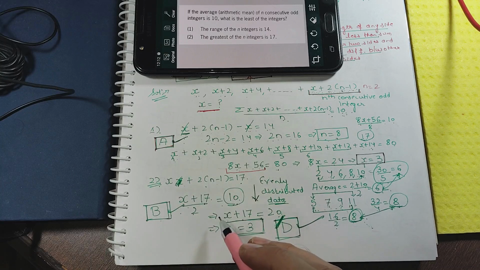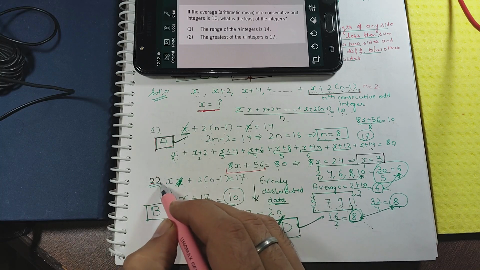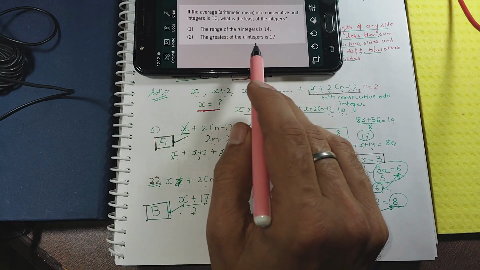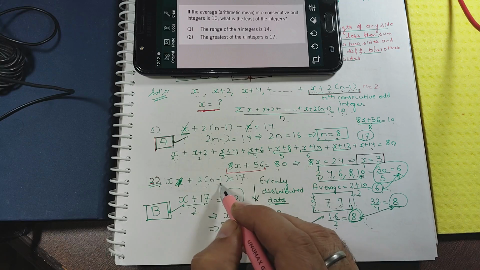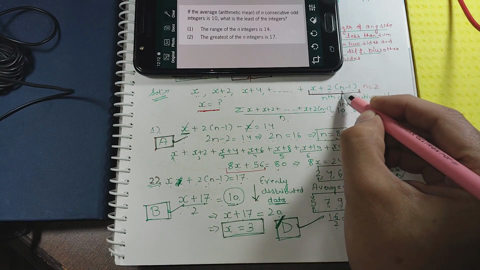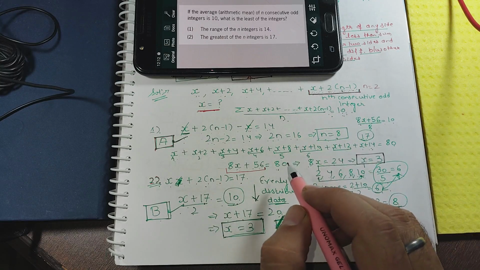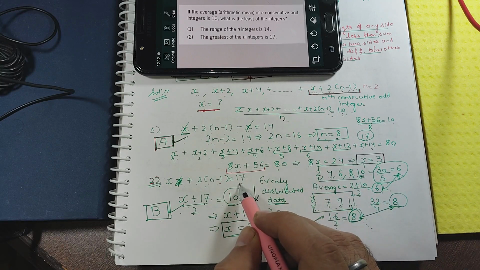Right? Now moving to statement 2. Statement 2 tells me the greatest of the n integers is 17. So that means the greatest, which we supposed to be x plus 2(n minus 1), is equal to 17.